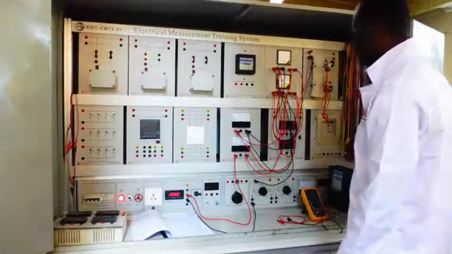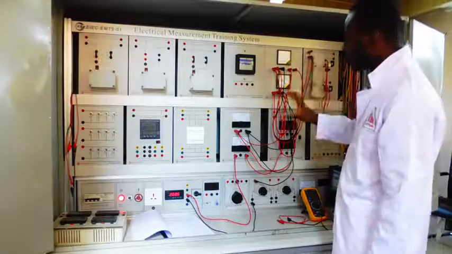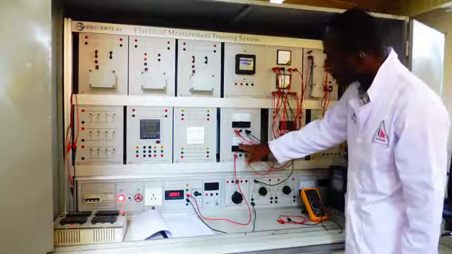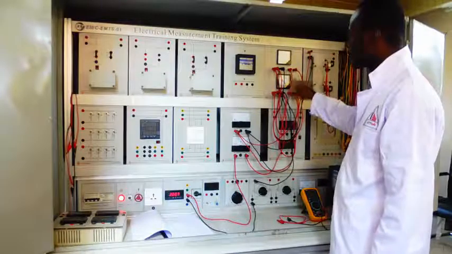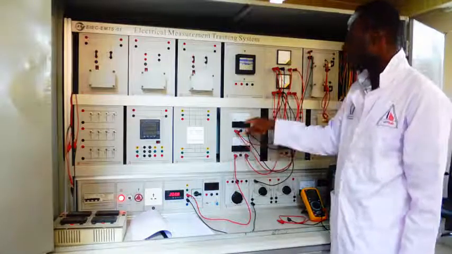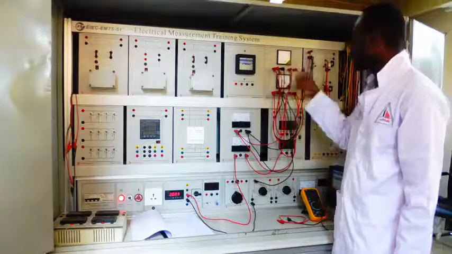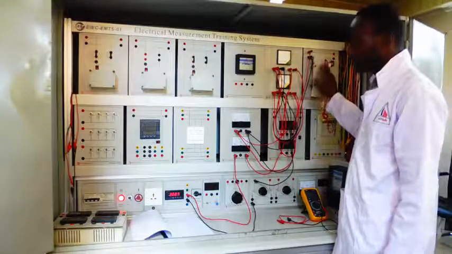Okay, so now let's see. I've not applied the load. If you look at the ammeter, it is at 0, while the power factor meter is also at 1. The voltmeter is just reading the incoming voltage. So the power factor remains 1, and the current remains 0, because the load is not on, it's off.